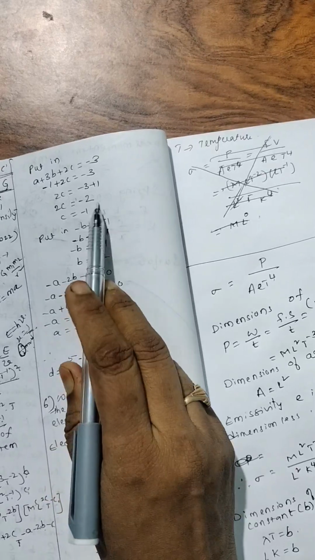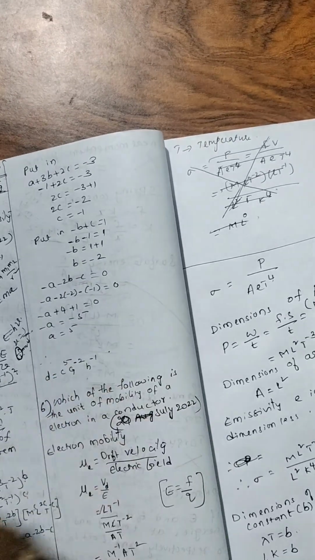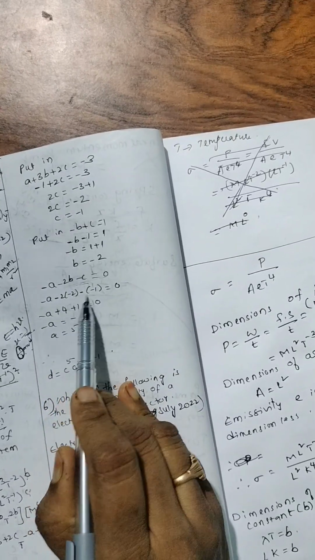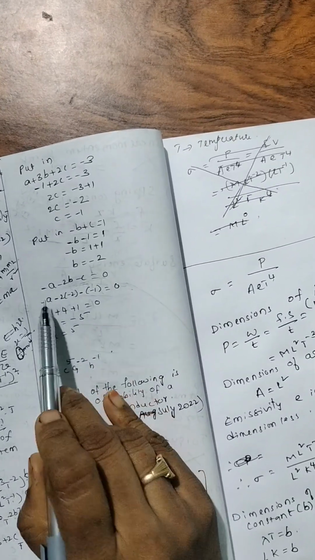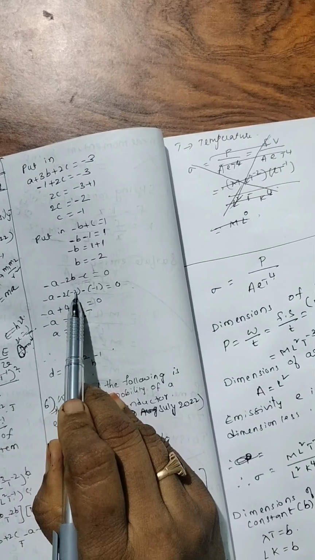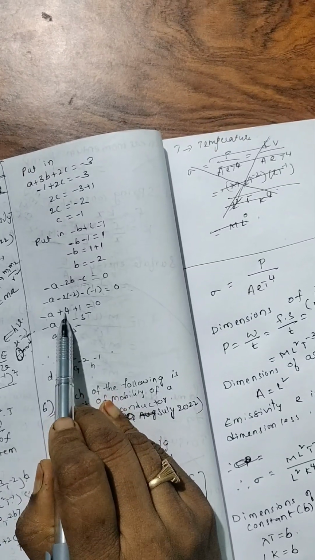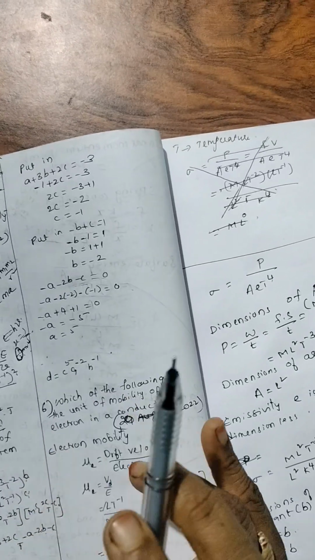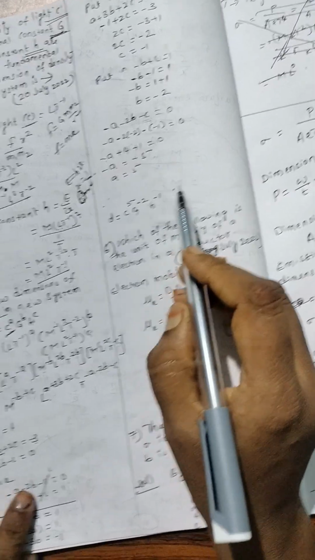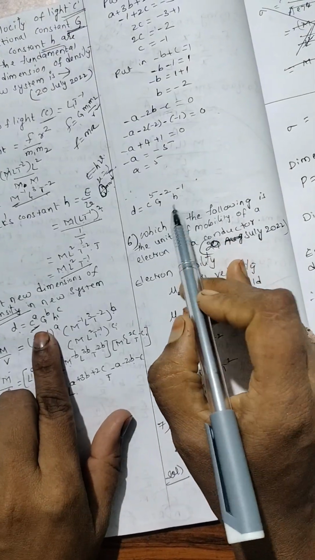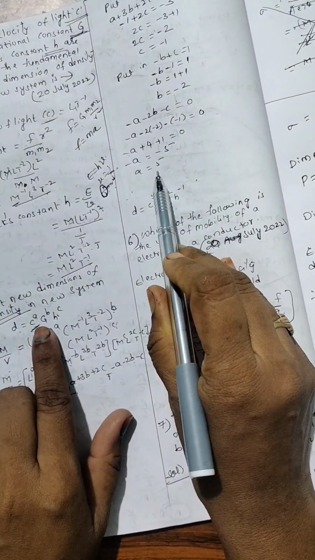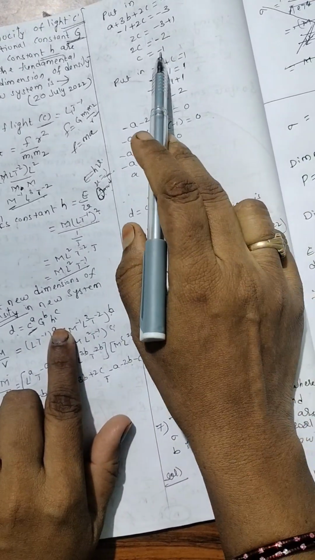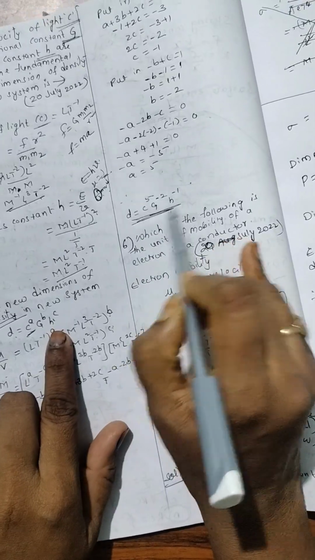Now substitute these B and C values in any one equation. So in this equation, minus A minus 2B, B is minus 2, minus C, C is minus 1, equal to 0. Minus A minus 2 times minus 2, plus 4, minus minus plus 1. So minus A equal to minus 5, A equal to 5. Now substitute these values here. We wrote the formula, no? C to the power of 5, A we got 5, G to the power of minus 2 and H to the power of minus 1. So this is the new formula for density.